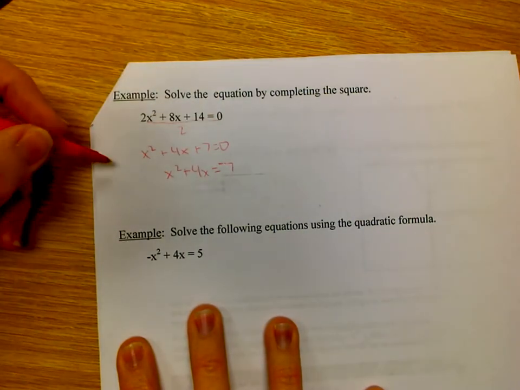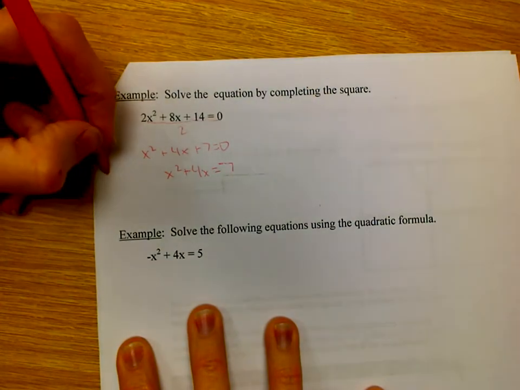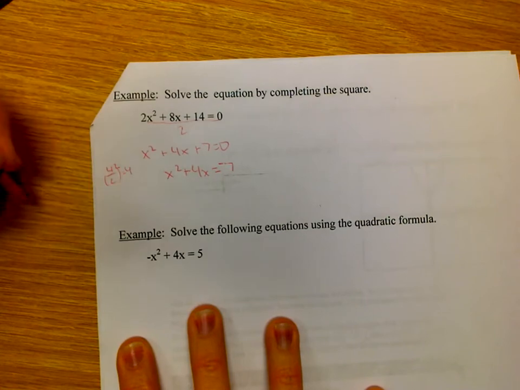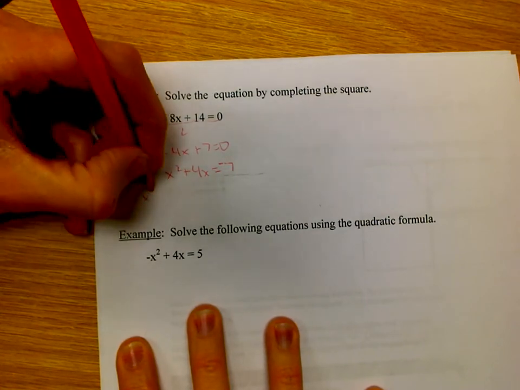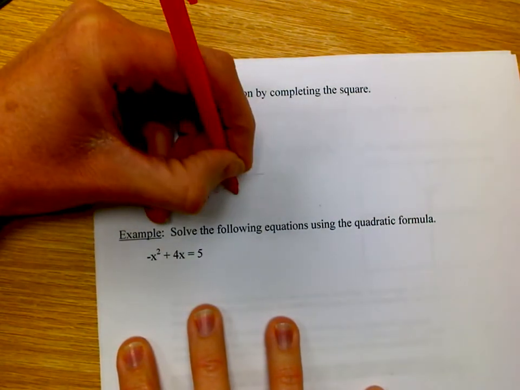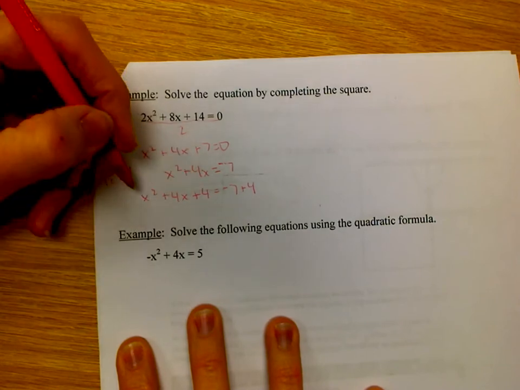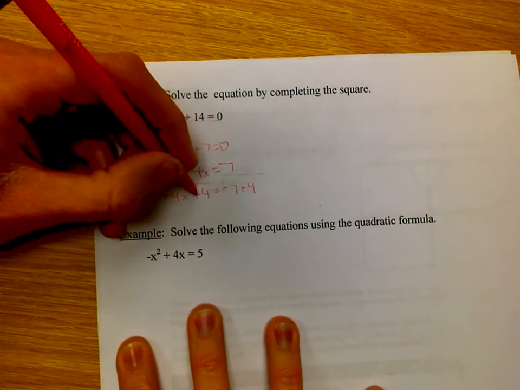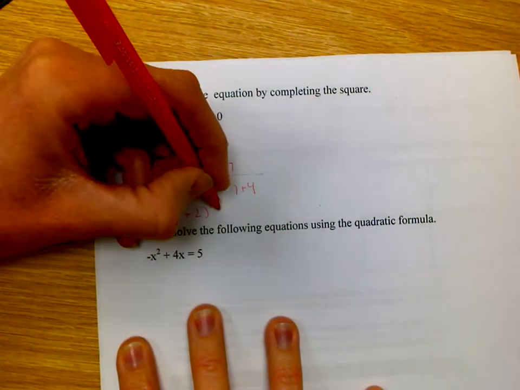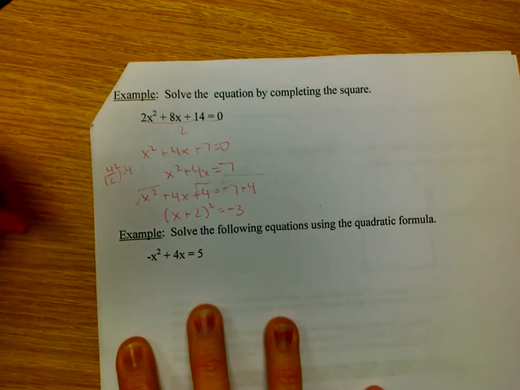And then step 3 is I'm going to add my b divided by 2 squared value to both sides. Well, my b is a 4, and 4 divided by 2 squared gives me 4. So I'm going to add 4 to both sides of this equation. And so what I end up with is a perfect square trinomial on this side, which can be written as x plus 2 squared. But over here, negative 7 plus 4 gives me negative 3.